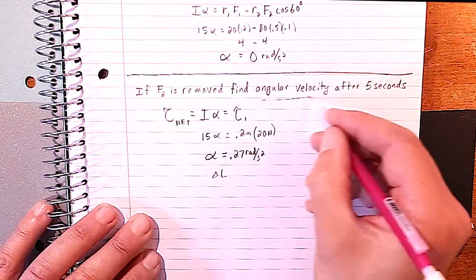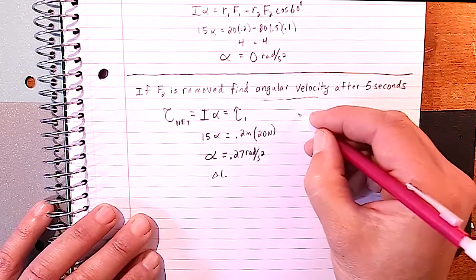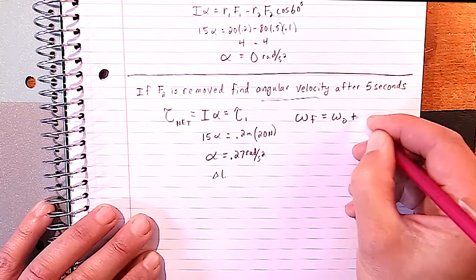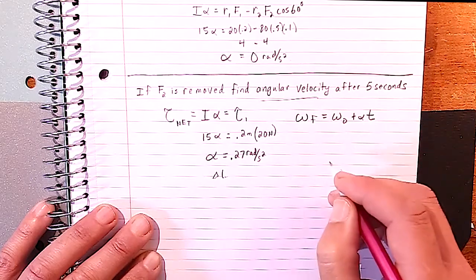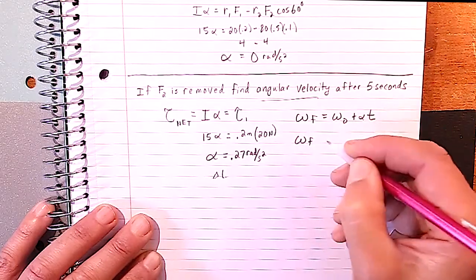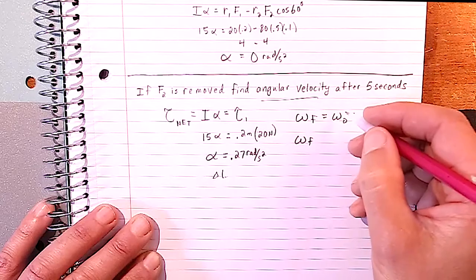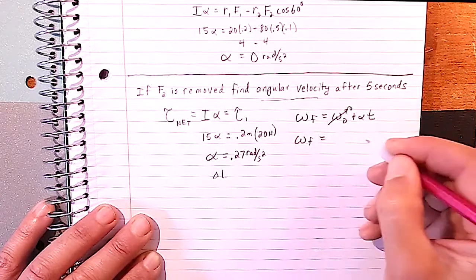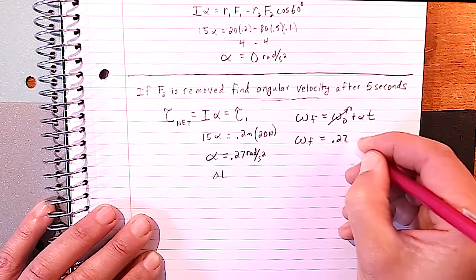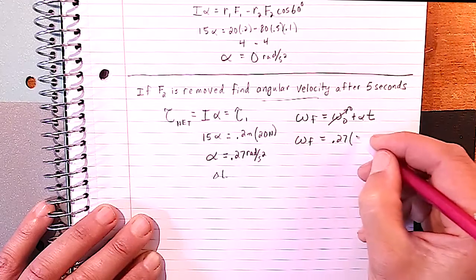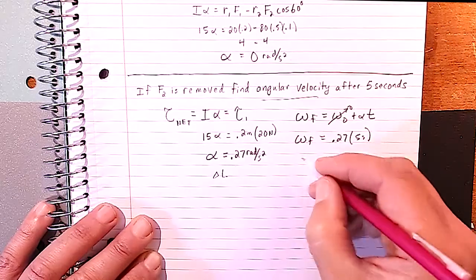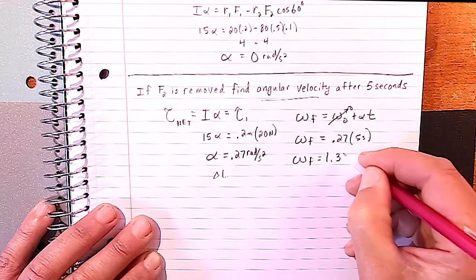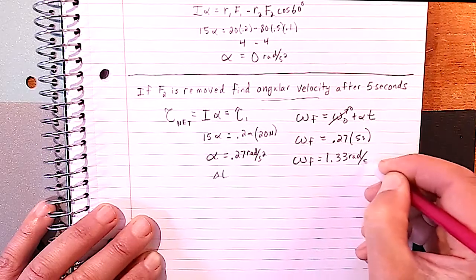But the question was, how fast is it going to be going? So we're going to have to do omega final equals omega initial plus alpha t. We're doing rotational kinematics. And we're saying that it started from rest. I didn't write that down, but we'll say it starts from rest. And that's equal to alpha, 0.27 radians per second squared, for 5 seconds. So how fast will it be going at the end of 5 seconds? It'll be going 1.33 radians per second.